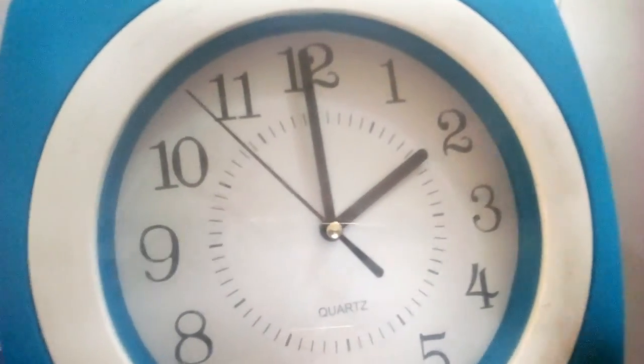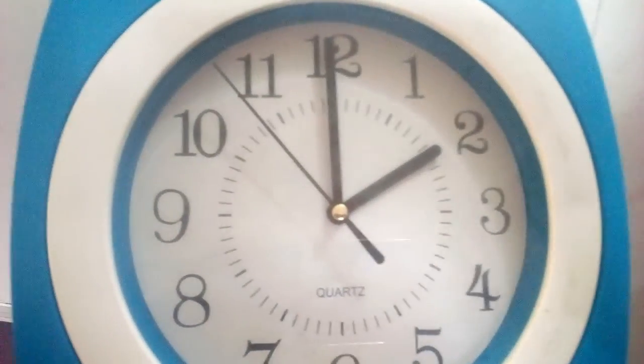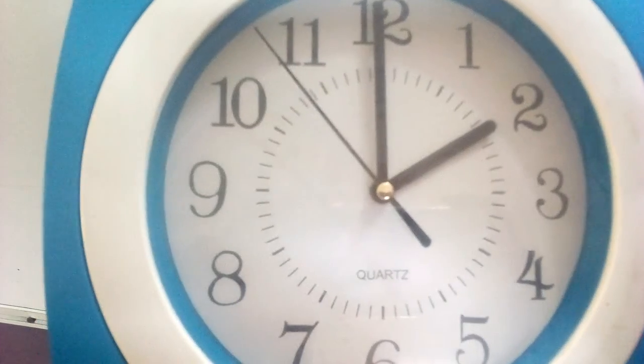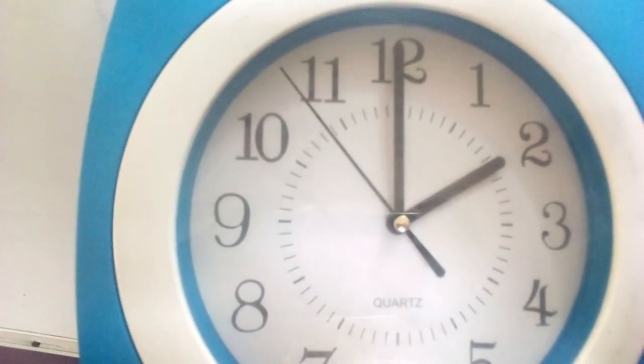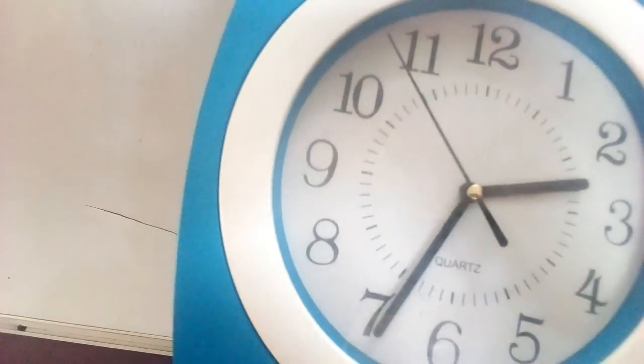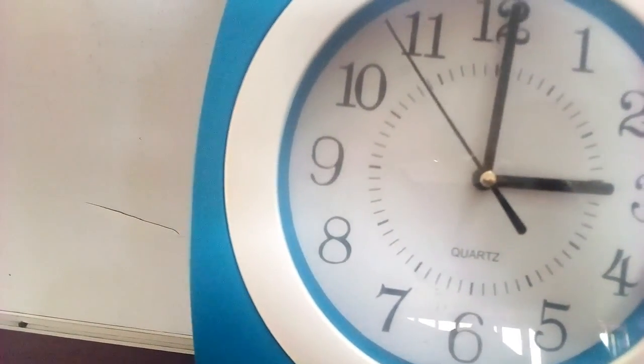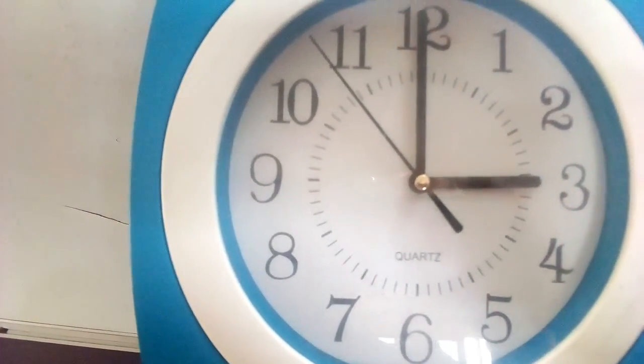So remember we said this side, from number 12 going down to number 6, is called past. So look at it. What is the time? The time is 2 o'clock. Do you get it? If the hour hand moved to 3 and the minute hand has gotten to 12, what is the time? 3 o'clock.